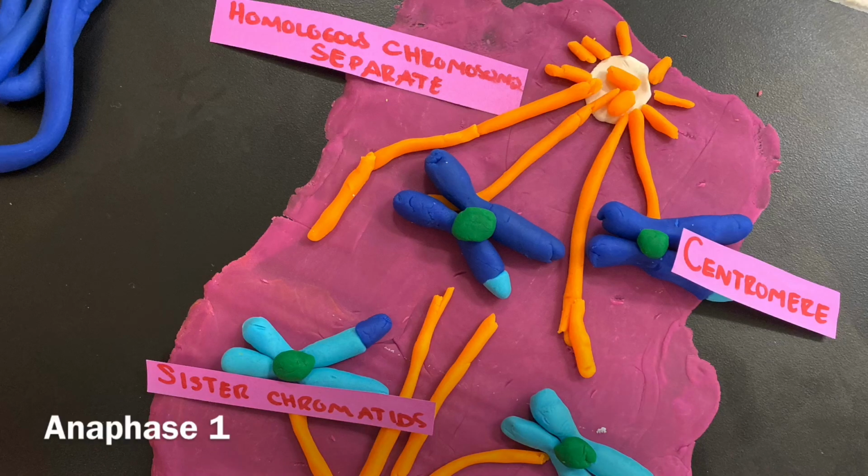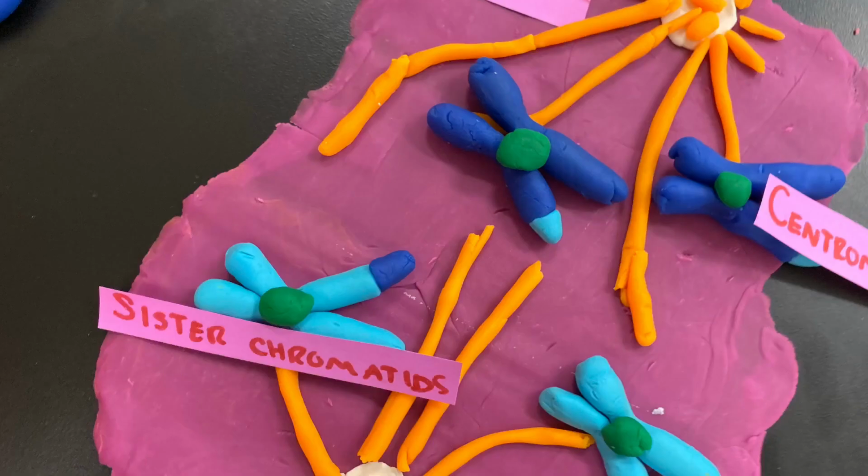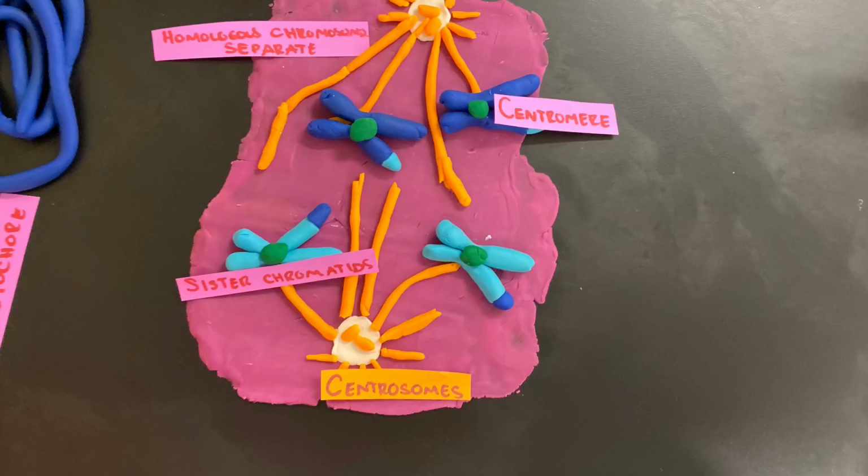Anaphase 1 is when the homologous chromosomes separate and move toward the poles. However, in contrast to mitosis, the sister chromatids making up the double chromosome remain attached.